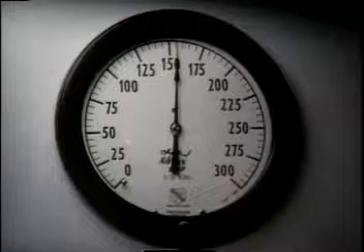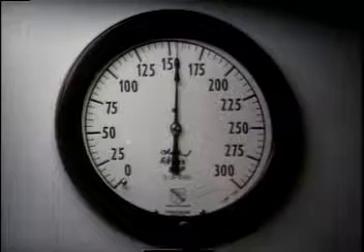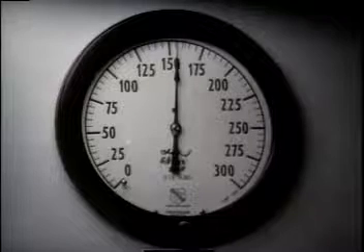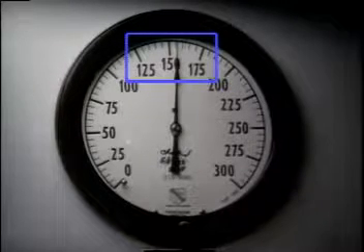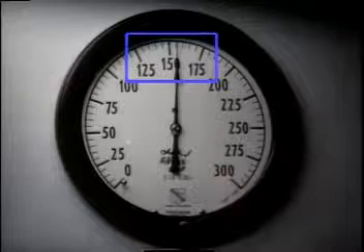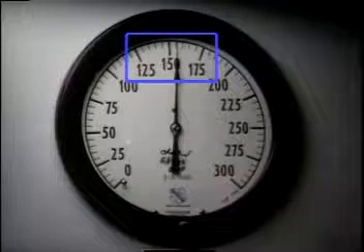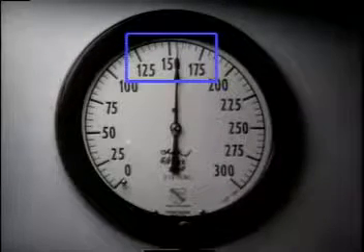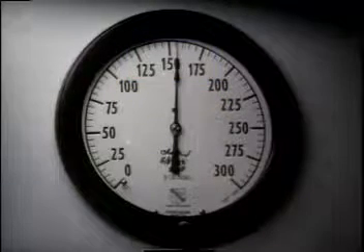In a plant, pressure is often indicated on a gauge, like this one. This gauge is indicating about 156 psi. In other words, the pressure at this point in the system is about 156 pounds per square inch.